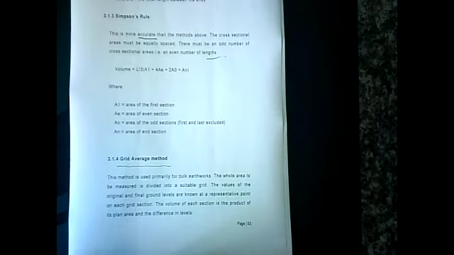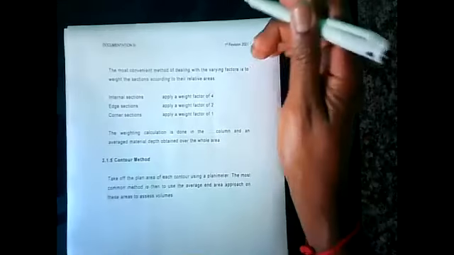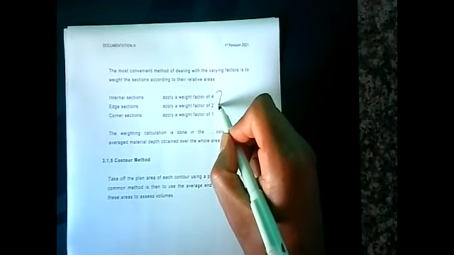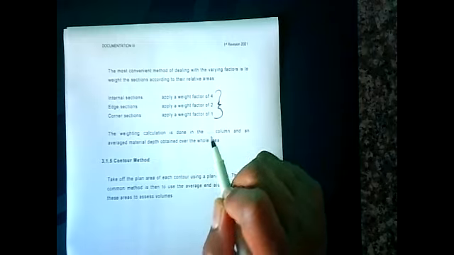Let's look at the average or grid average method. This method is used primarily for bulk earthworks. The whole area to be measured is divided into a suitable grid. The values of the original and final ground levels are known at a representative point on each grid section. The volume of each section is a product of its plan area and the difference in its levels. The most convenient method of dealing with the varying factors is to weigh the sections according to their relative area. Now, this won't make sense to you at all until we do a calculation.